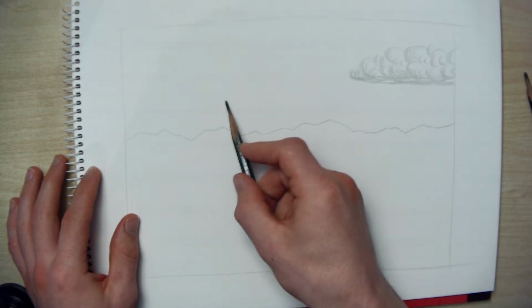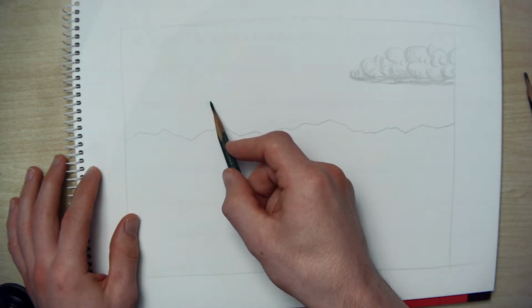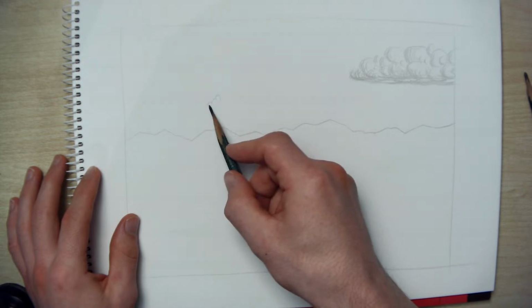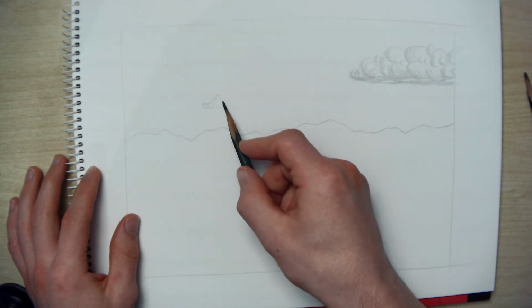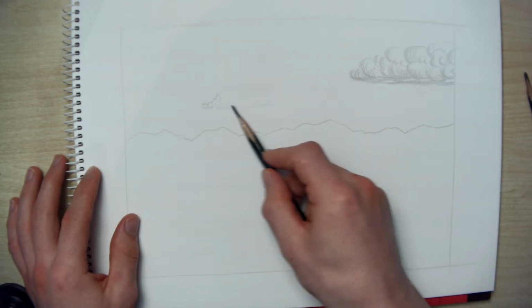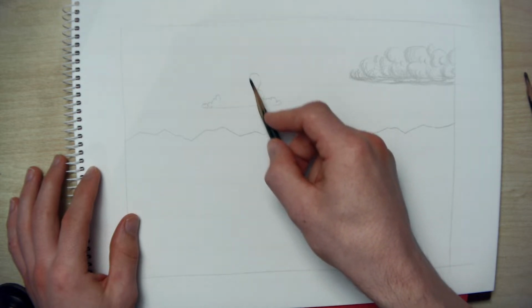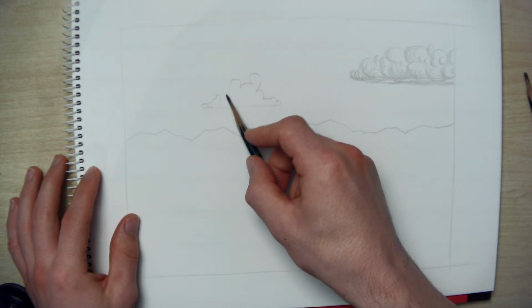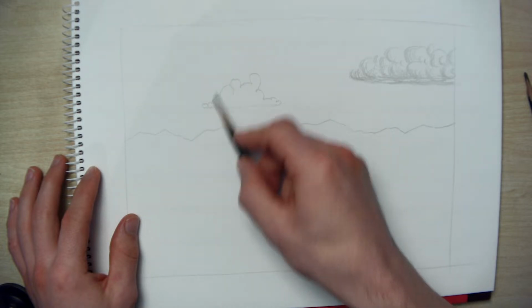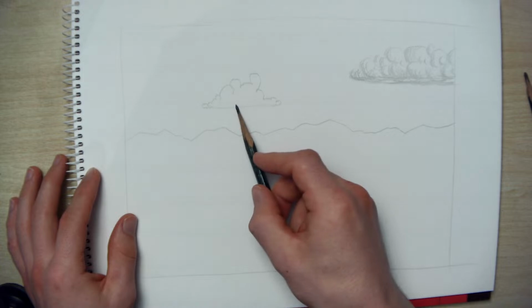Okay, one more cloud, maybe right here, and let's have some smaller bits on the side, and then there are some larger volumes in here, maybe like this.